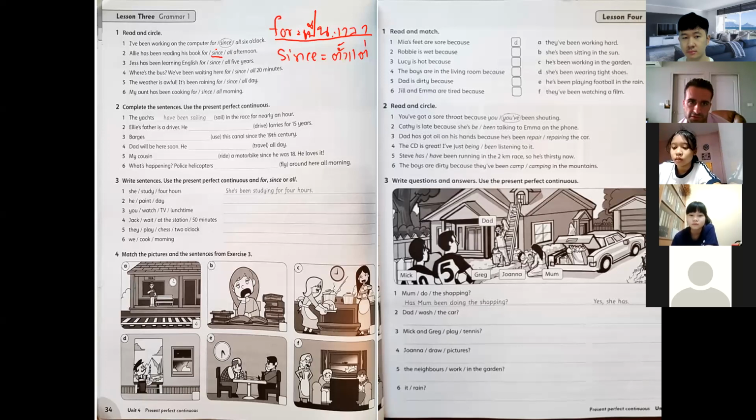I would use for because the duration of time is 20 minutes, right? But he also waits since 20 minutes ago and he's still waiting. So you see, in this case, we could also have used since. I would say for, but since wouldn't be a wrong answer as well. You know what I mean? Yeah.